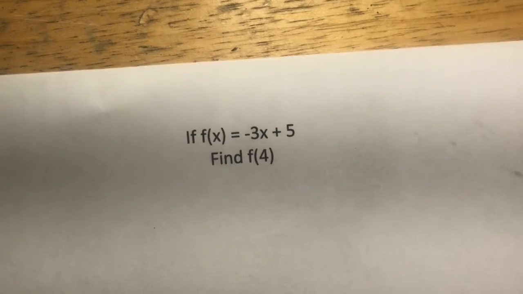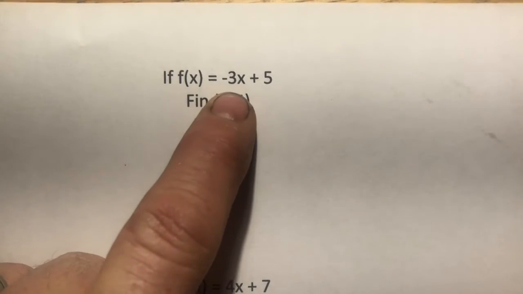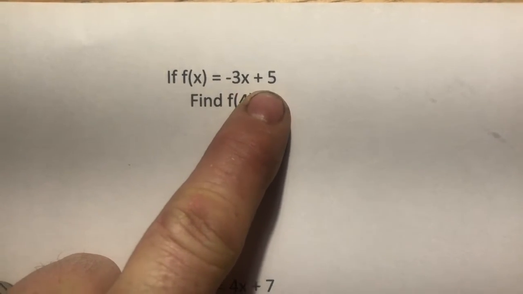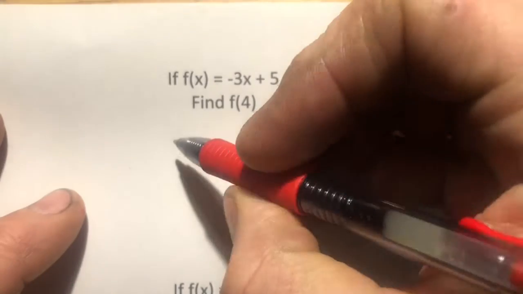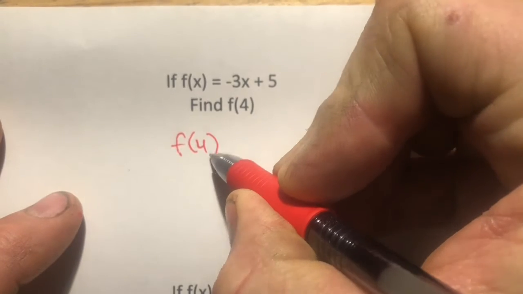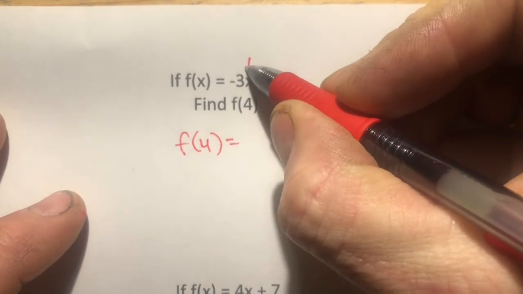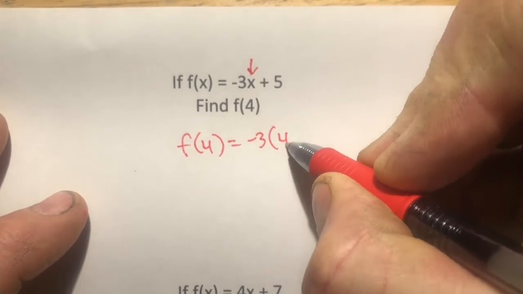All right, we're looking at evaluating functions today. Here's a function right here: f of x equals negative 3x plus 5. What's the function value of 4? So what I'm going to do is find f of 4, which means I'm going to put 4 right there where x is.